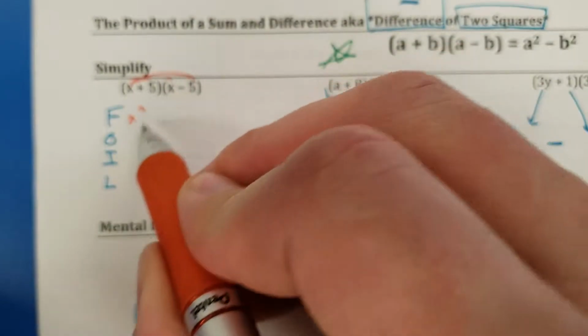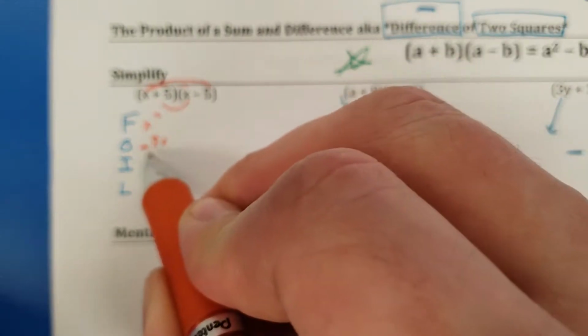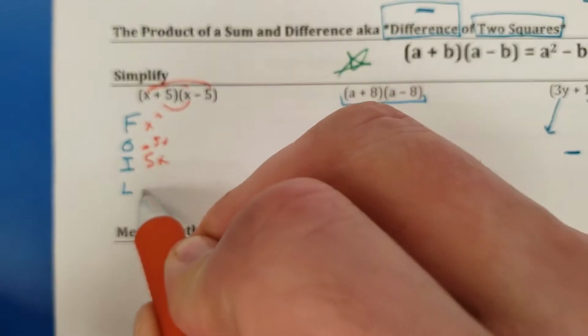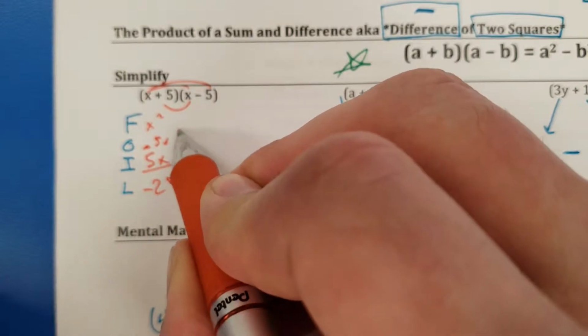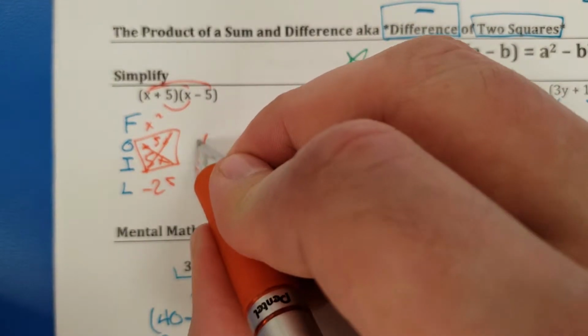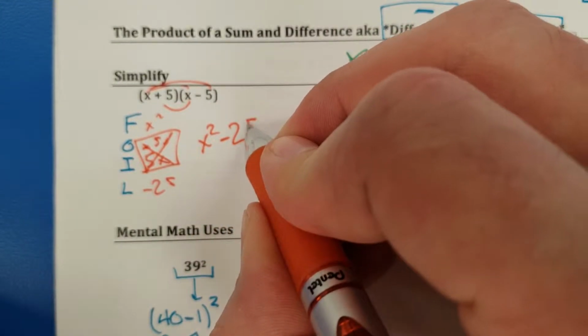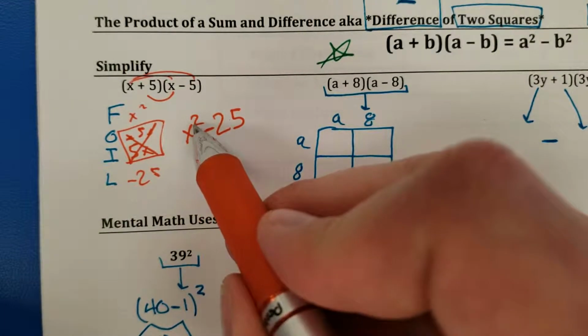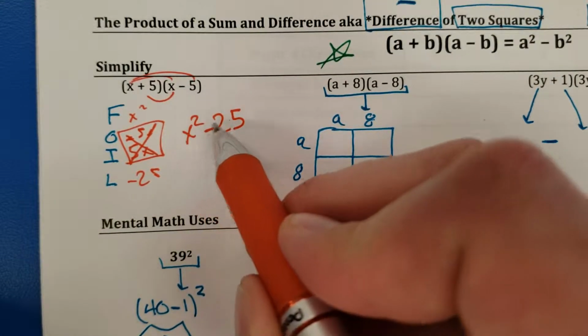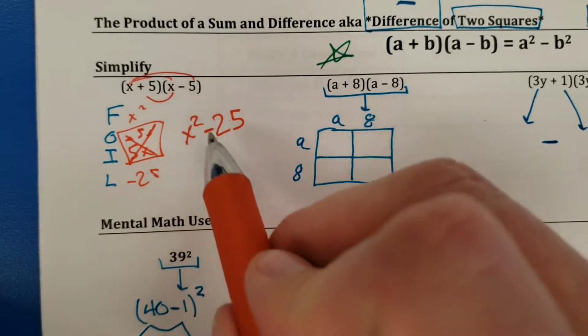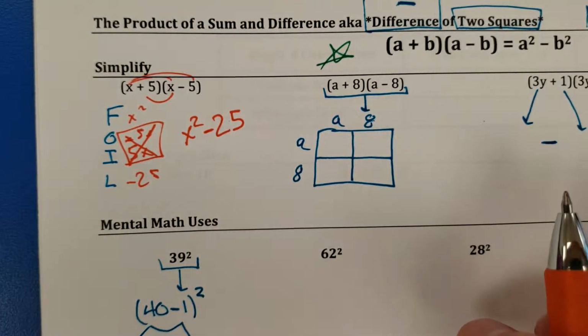First, outside, negative 5x. Inside, positive 5x. Negative 25. Look what happens, friends. They're going to cancel. I'm going to end up with an x squared minus a 25. Look at that. It ended up with a square minus a square, a difference of two squares. Anytime you see this pattern, it's going to end up being a difference of two squares.